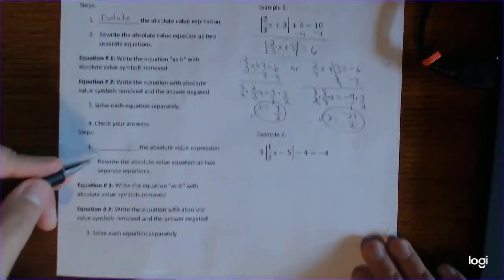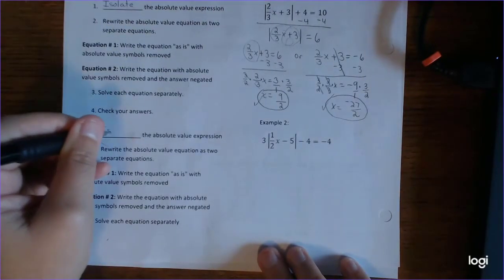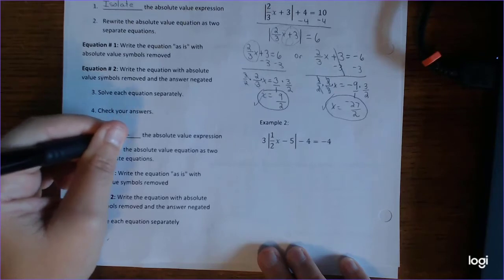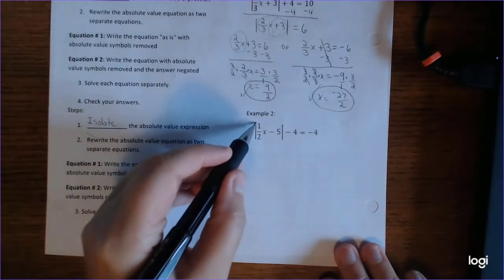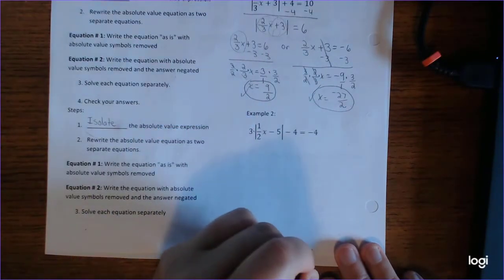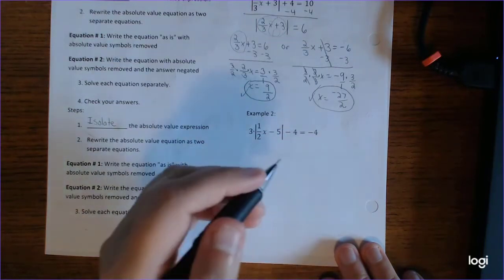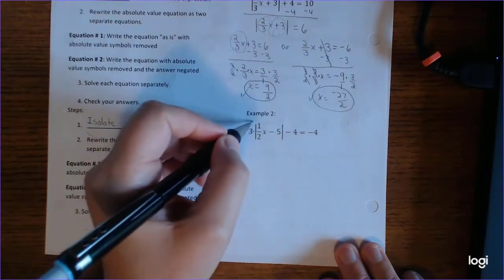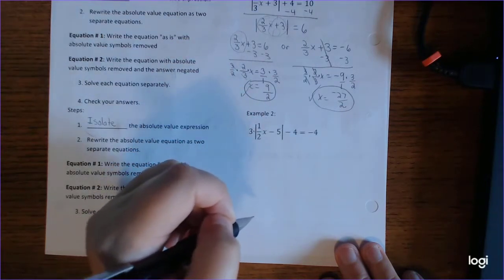Alright, so let's do another one. So step 1, isolate the absolute value. Okay, so that means this is my absolute value. There's a 3 being multiplied to the absolute value, and there's a -4 outside the absolute value. So two things you have to know. You can't distribute into an absolute value. That's going to mess up your answer.